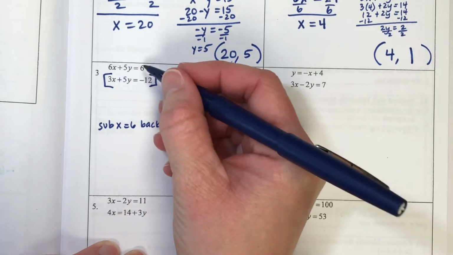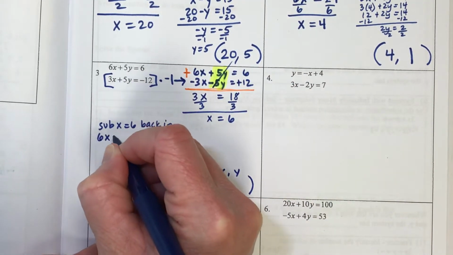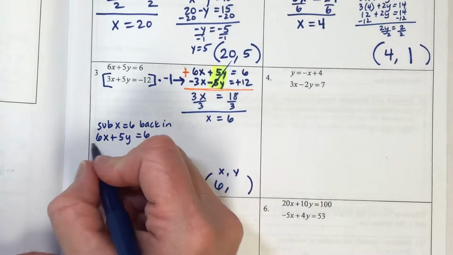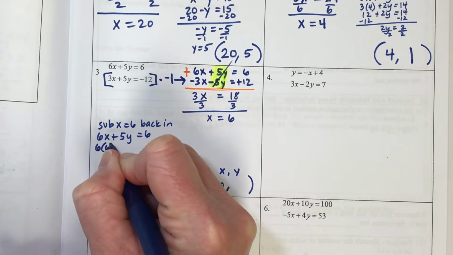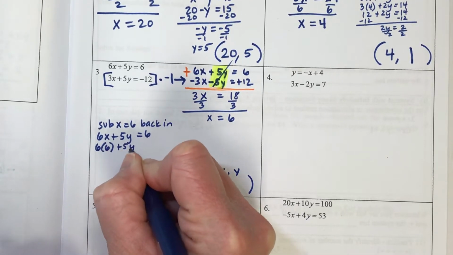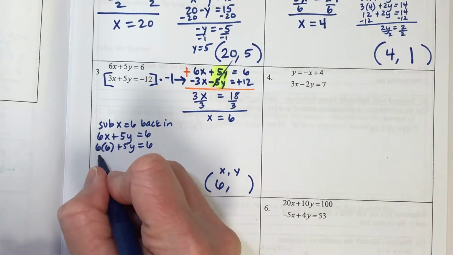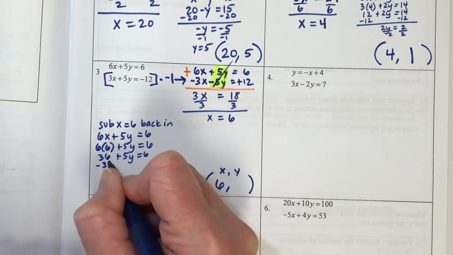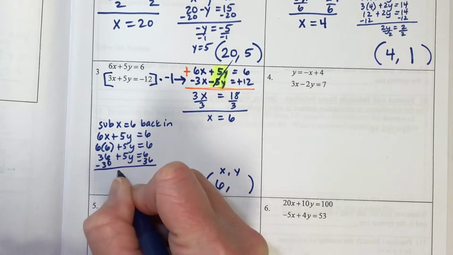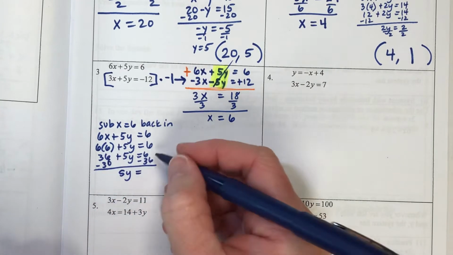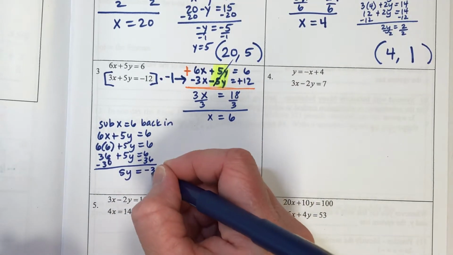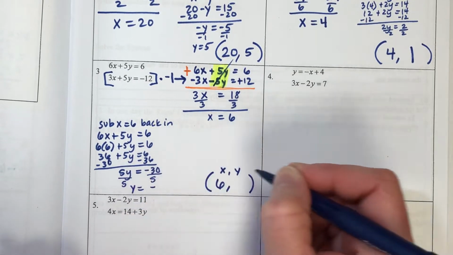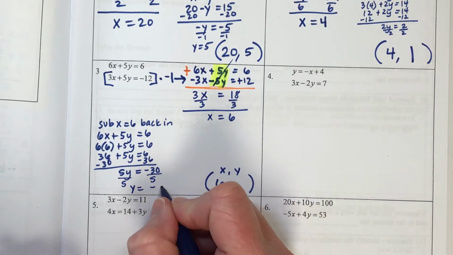So let's just pick one of the top equations. 6x plus 5y is equal to 6. All right, if x is 6, this is going to be 6 times 6 if I substitute that in, plus 5y equals 6. And 6 times 6 is 36. Now if I subtract 36, I get that 5y is equal to negative 30. Divide both sides by 5, and you get y equals negative 6.